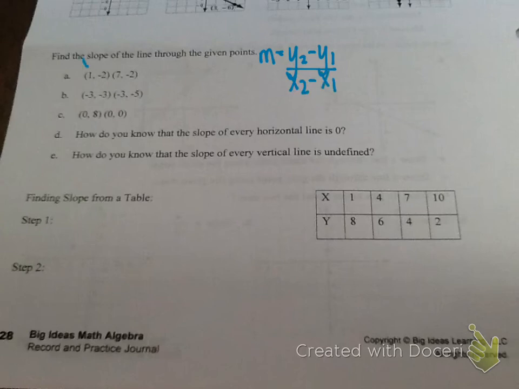So I would call this x1, y1, x2, y2. y2 is negative 2 minus y1 is negative 2. x2 is 7 minus x1 is 1. So this is 0 over 6, which is just 0. Go ahead and do B and C as part of your homework assignment.